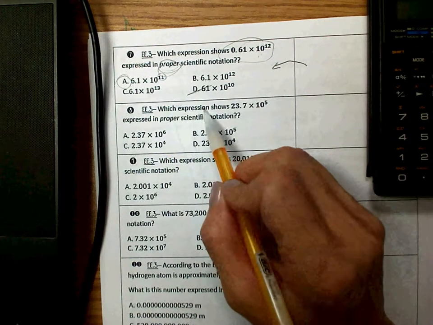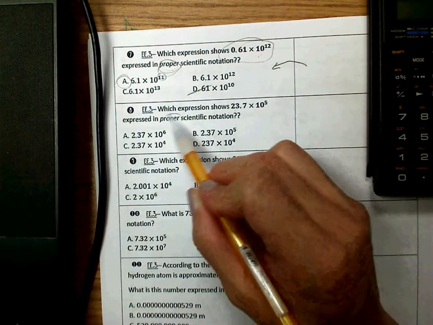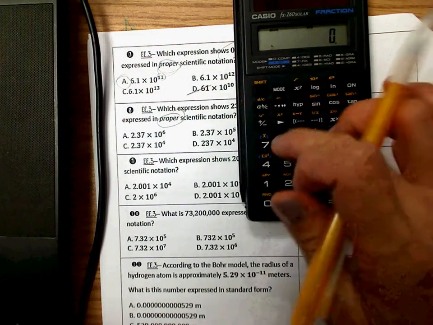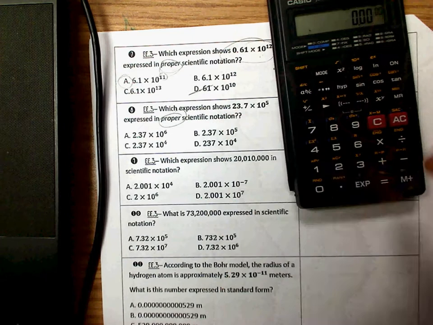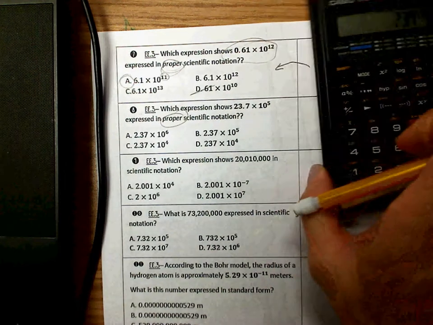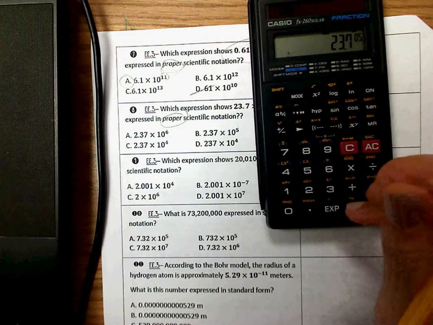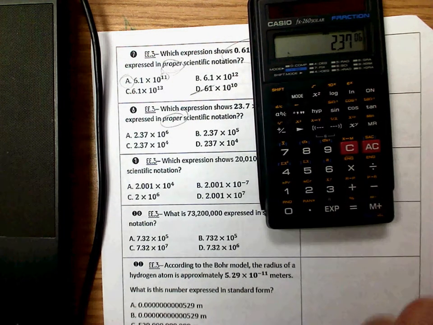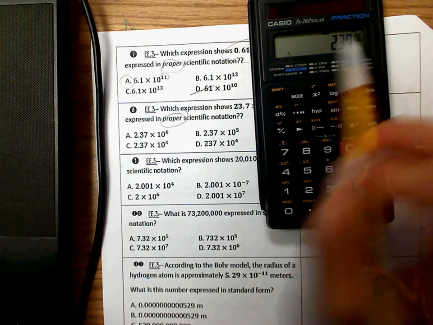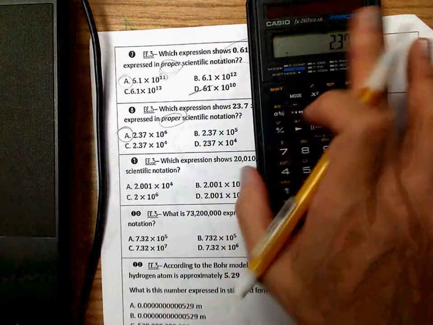Which expression shows 23.7 times 10 to the 5th in proper scientific notation? Again, we're going to use our calculators for this, so mode 8-3. And we're going to put in 23.7, okay, EXP 5. Now watch what happens when I press equal. It's going to put it in proper scientific notation. The decimal's in the right place. 2.37 times 10 to the 6th. The one that does that is A.